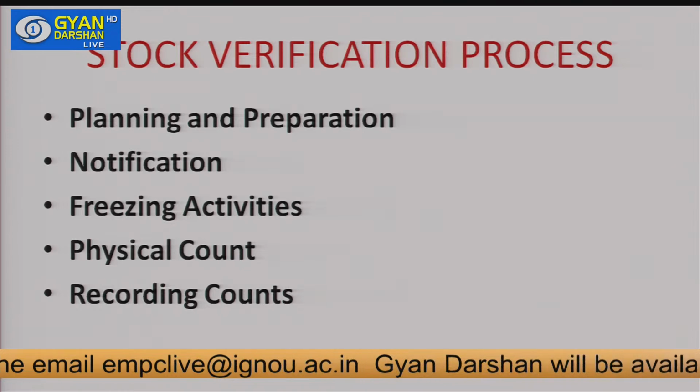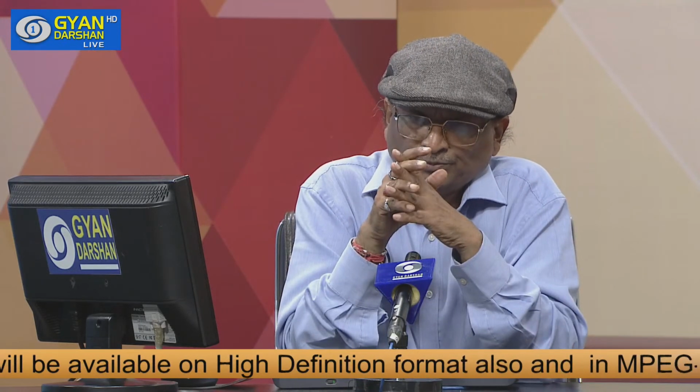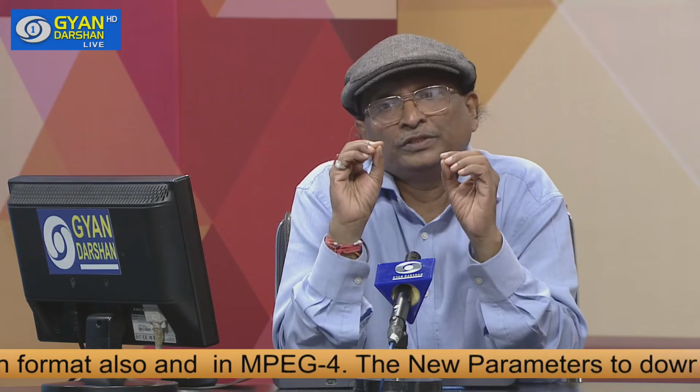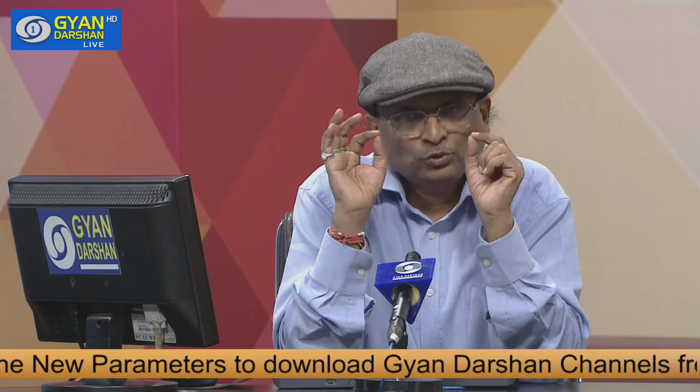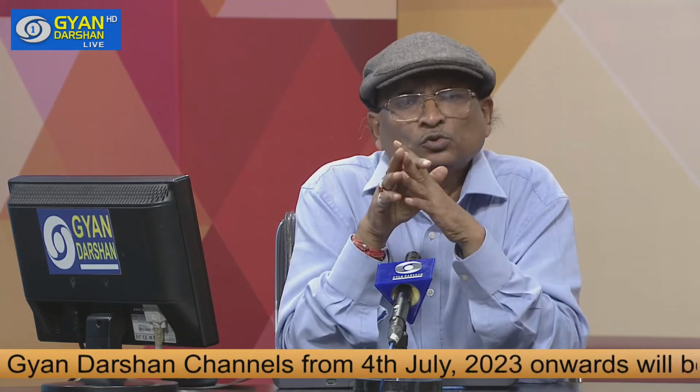Second process is notification. Remember, do not carry out any stock verification process without information or without notification. That means your plan, your preparation should be notified so that each and every department should be aware that within 1 day or 2 days the management is going for a stock verification process.